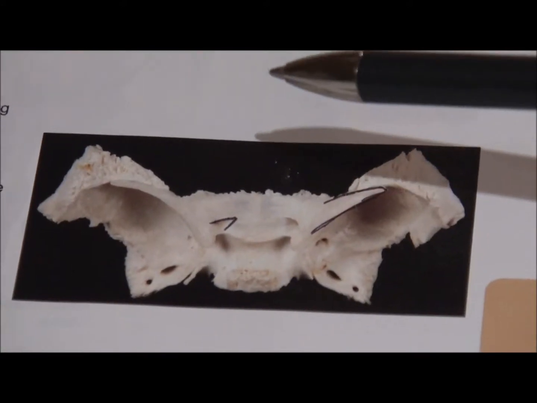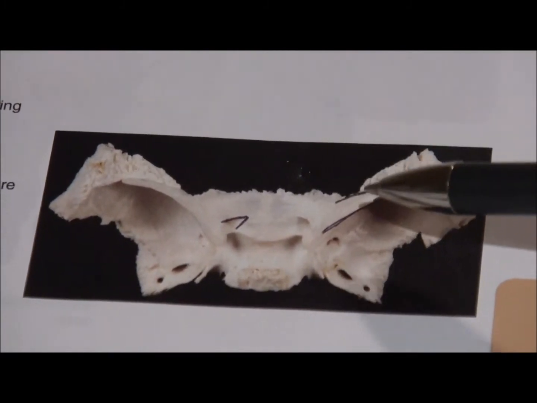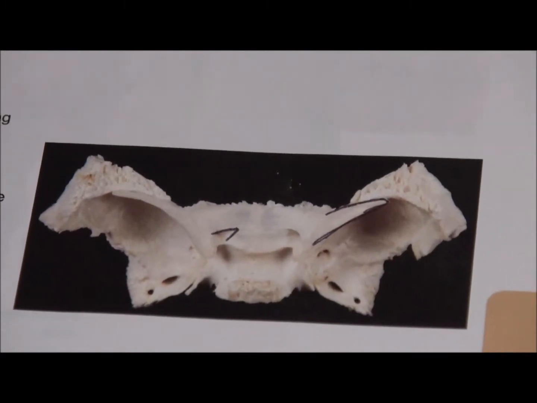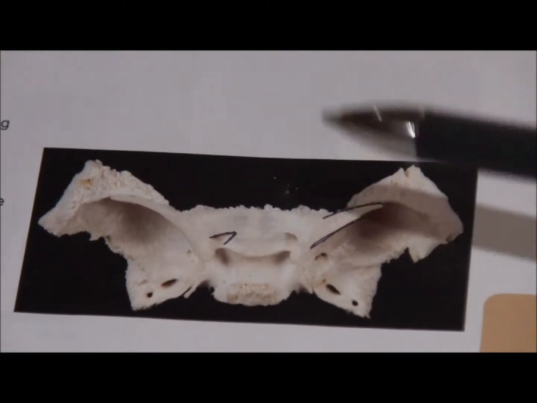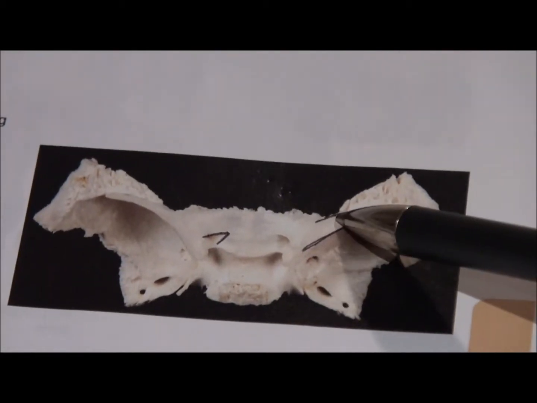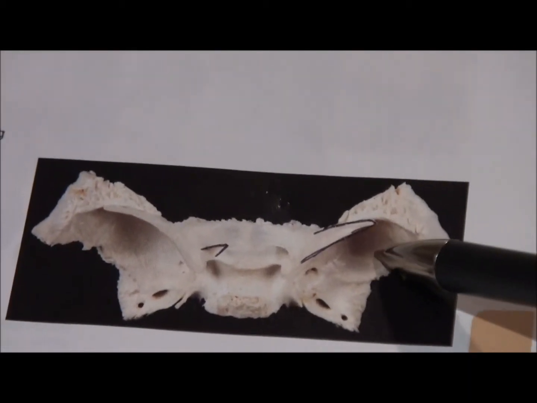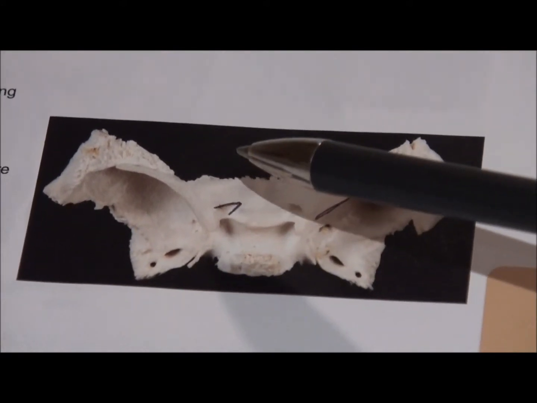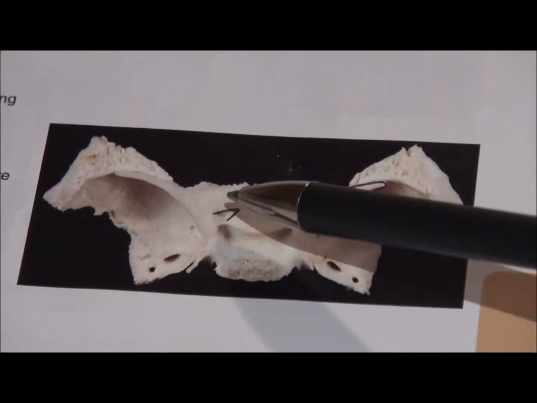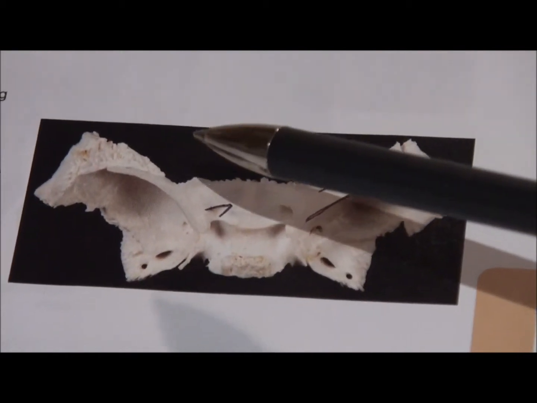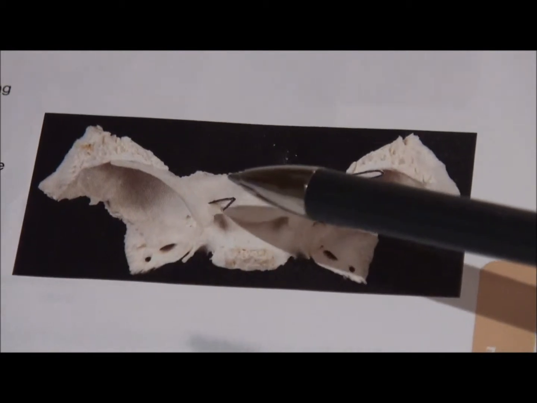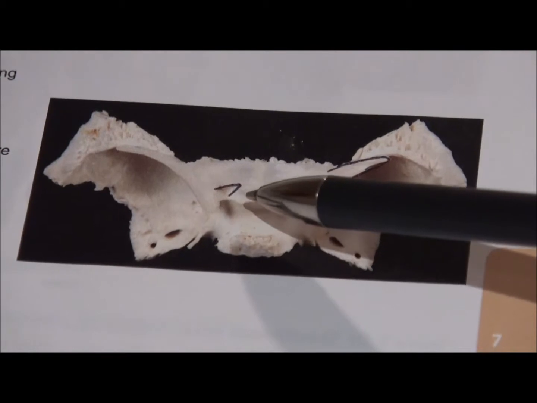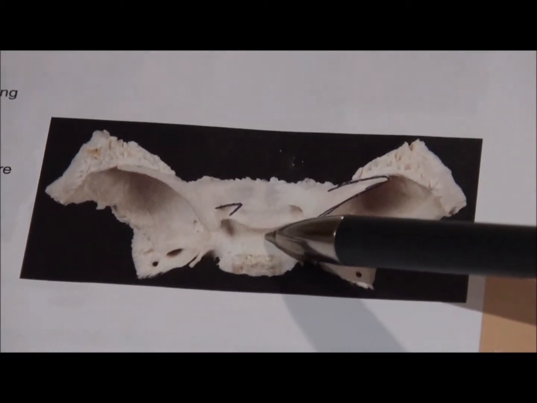Sphenoid, we have the superior orbital fissure, which is right here. Cranial nerves that control eye movements, 3, 4, and 6, pass through here. This is the lesser wing, the greater wing, and the optic canal. The optic nerves that pass through the eyes, the cranial nerve 2, passes through here. The sella turcica is here. The hypophyseal fossa is here.